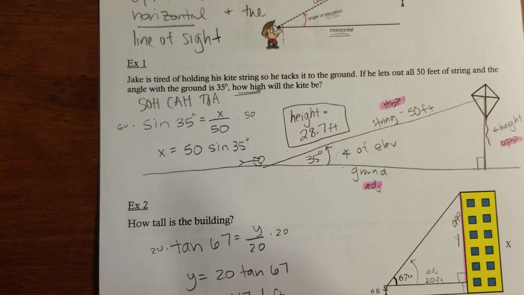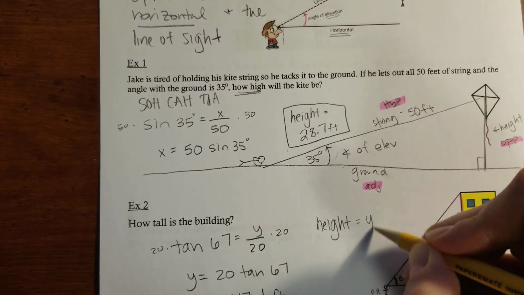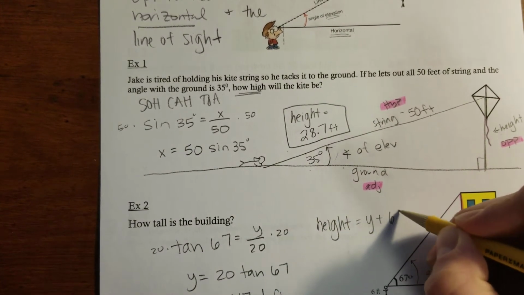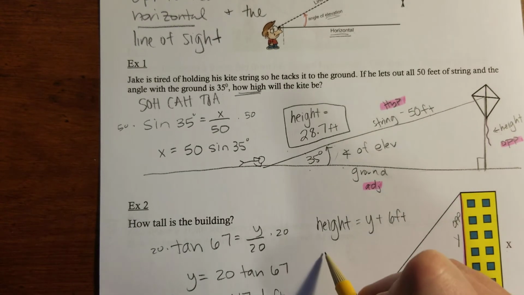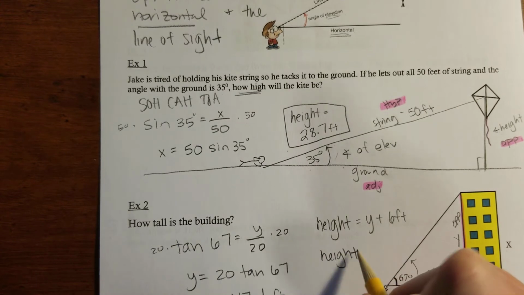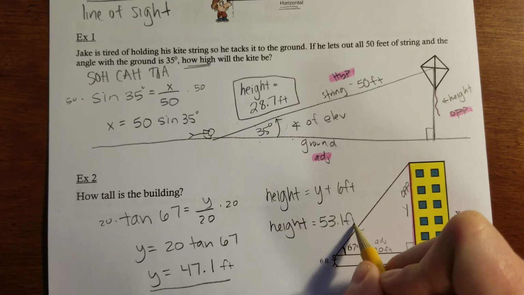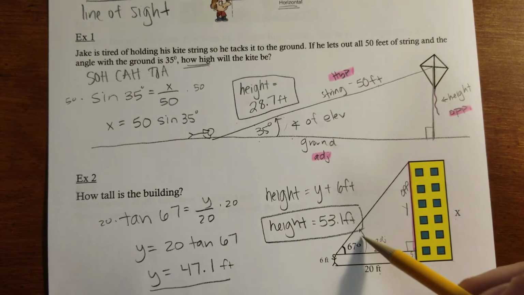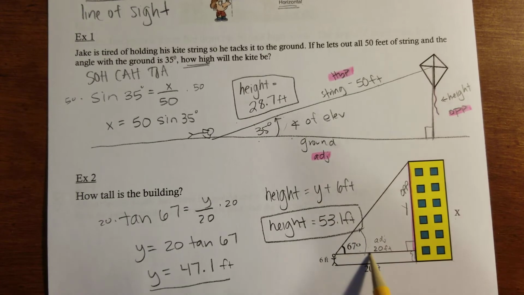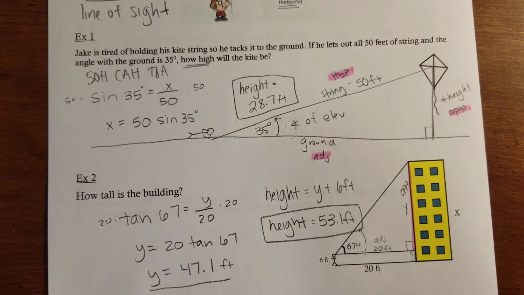Now don't forget that this is not the height of the building. So for our height, we are going to use Y plus the 6 feet, right? So it's this whole distance plus how tall Bob was. So that means our height is going to equal 53.1 feet. So 67 degrees was our angle of elevation because it was the horizontal up to the top of the building. And then from there, we just use a traditional trig function.